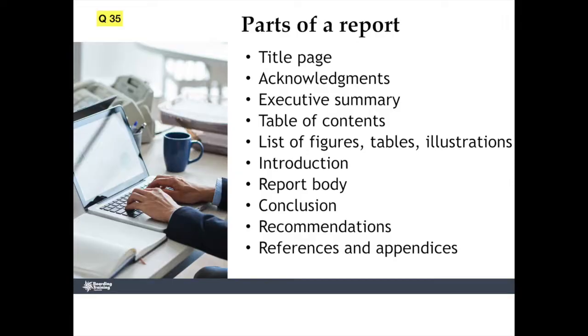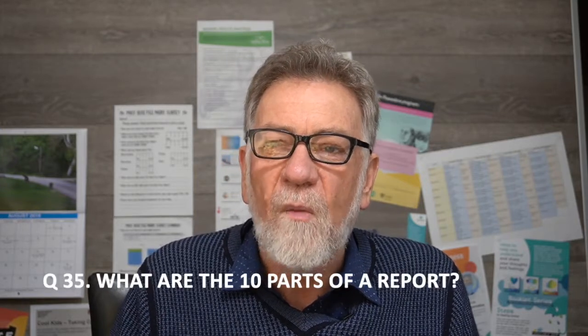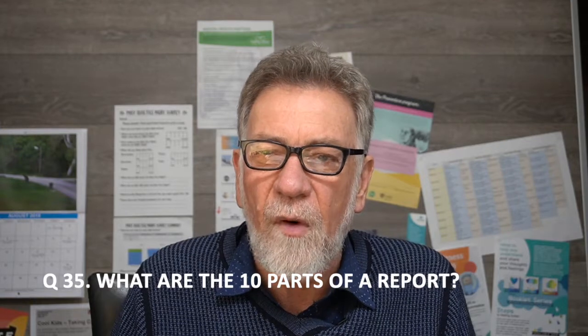Now we're going to look at a report, which is what you would do at the end. And so we want to look at the parts of the report. We've got the report title page, acknowledgements, who was involved, the executive summary, and we'll talk more about that, the table of contents, the list of figures, tables, illustrations, etc. The report introduction, then the report body, the report conclusion, and then report recommendations. And at the end, you'll have your references and appendices. Question 35 asks, the notes describe report writing. What are the 10 parts of writing a report?